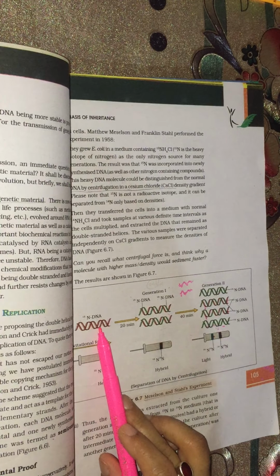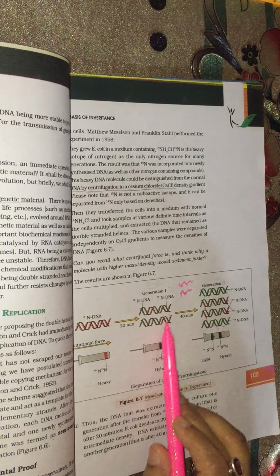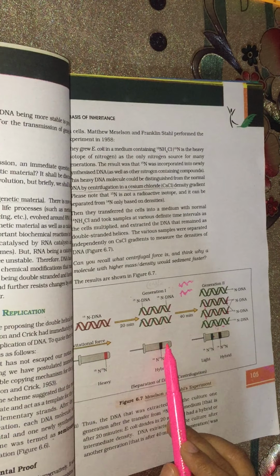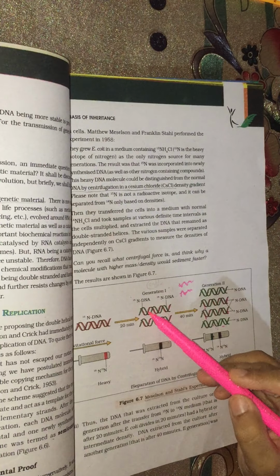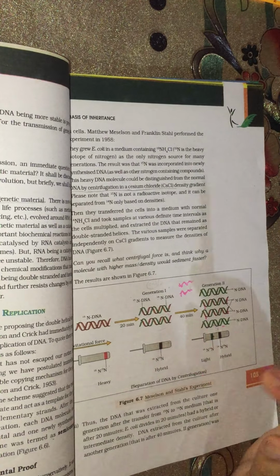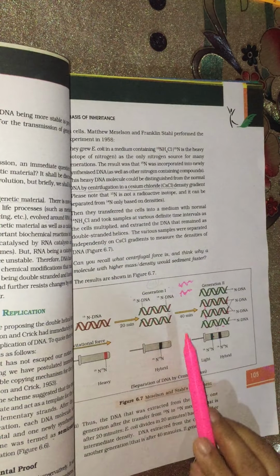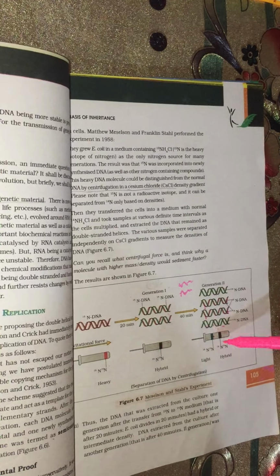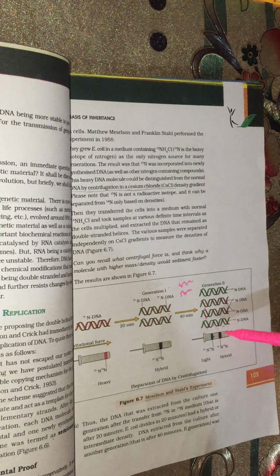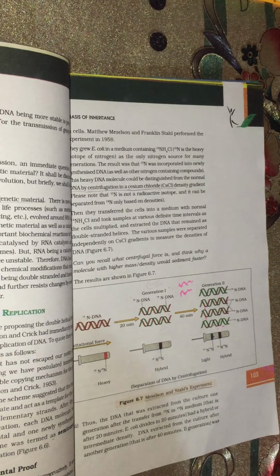It was heavy, and when it was cultured in normal nitrogen, one strand was heavy and one strand was normal, so it had intermediate weight. And when this generation is again transferred to a medium which contains normal nitrogen, half of the DNA is very light and half is intermediate. So this experiment proves that DNA is semi-conservative in nature.